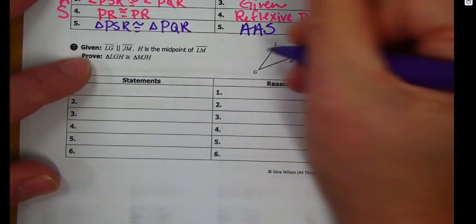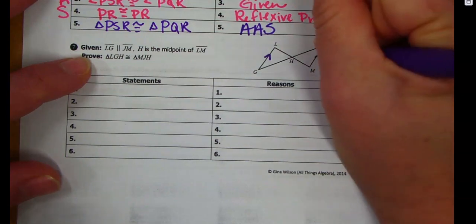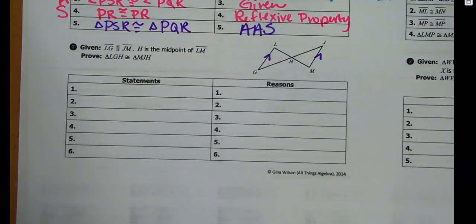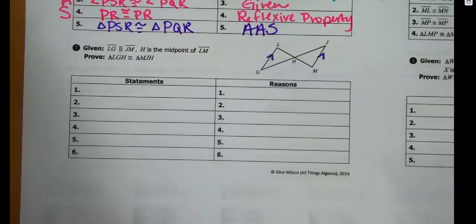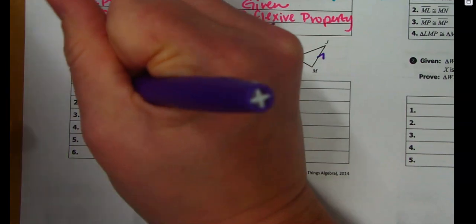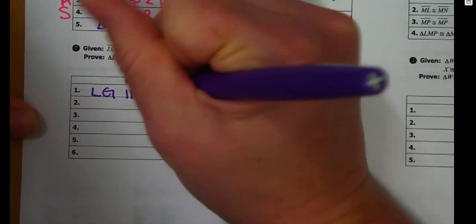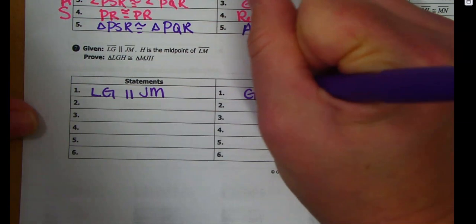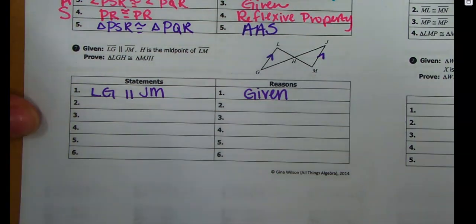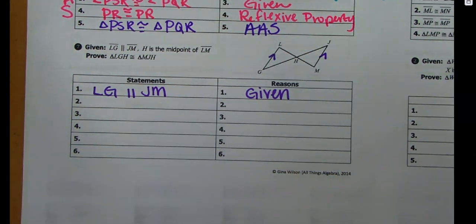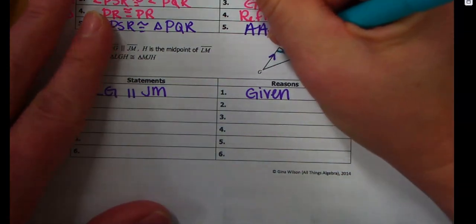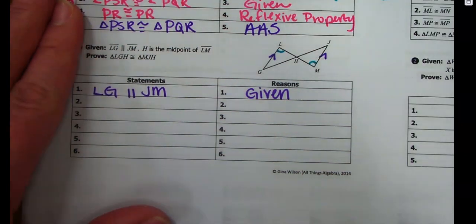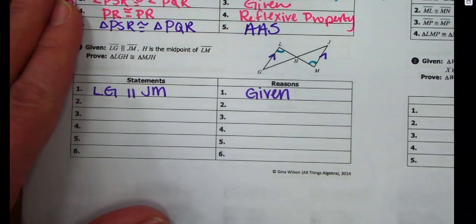All right, next one. We know that LG is parallel to JM. Again, parallel lines. I'm already thinking about these three things because we're talking about parallel lines. So I'm going to go ahead and write that. LG is parallel to JM. That's given. Now, looking at this situation, if you are getting used to these, that tells us that L and M are going to be alternate interior angles.